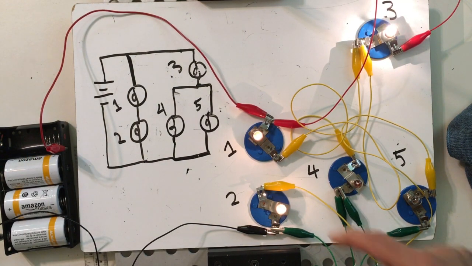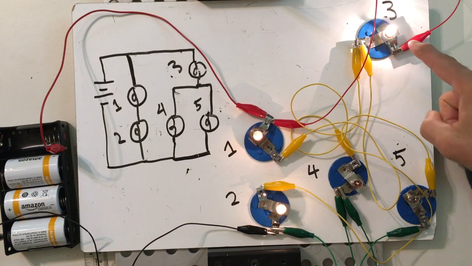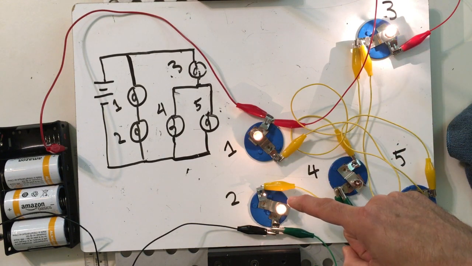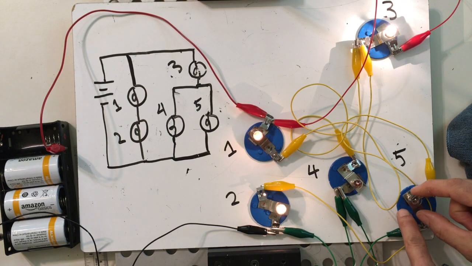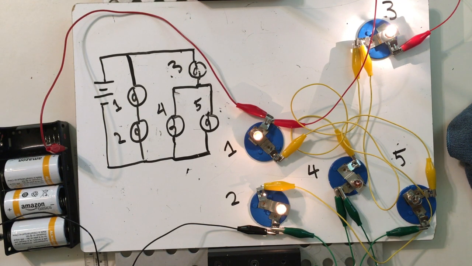Okay, 3 is the brightest, 1 and 2 are next brightest and the same as each other, and once again 4 and 5 are very dim. It looks like 5 is completely out, but maybe you can see it, I'm not sure. I can see that there's a little bit of a glow to it.